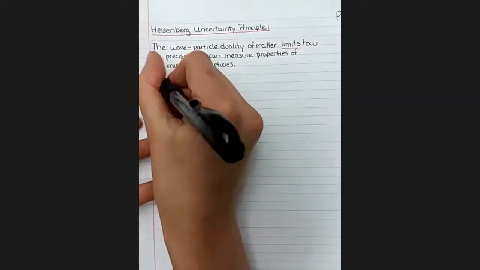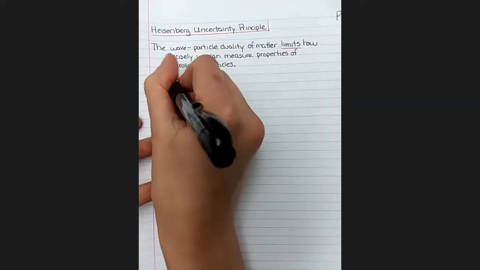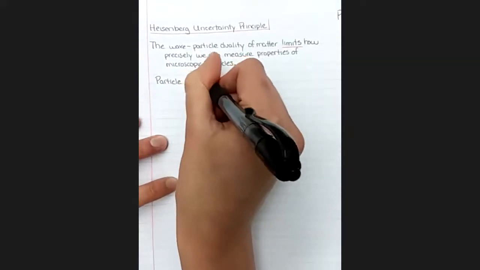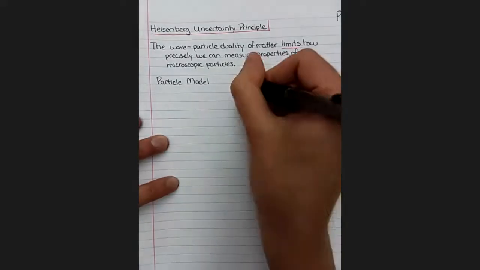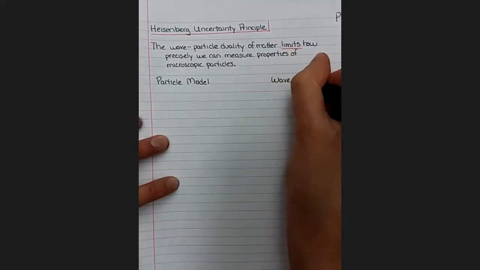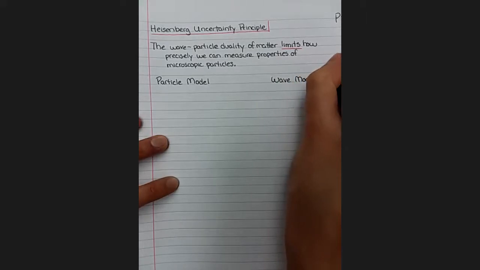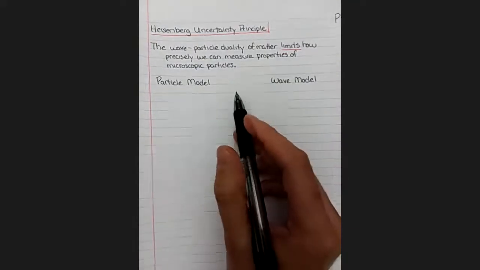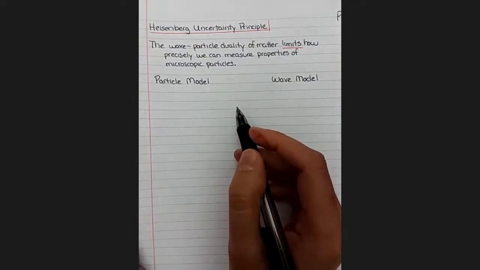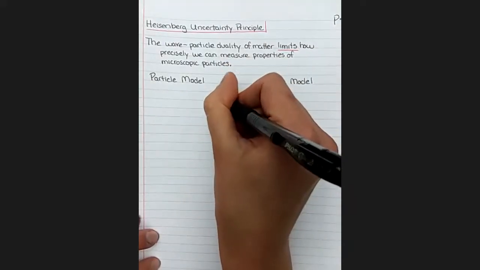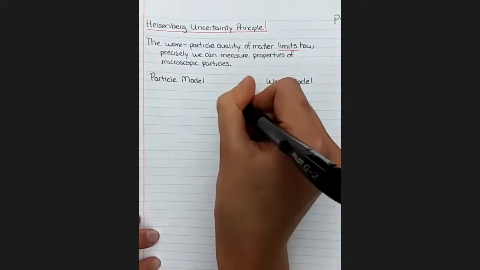Let me show you how this works. We can model an electron as a particle, which is the way we've usually modeled it up until this point. And we can also now model it as a wave using de Broglie's equation for wavelength. And there are certain variables that we're interested in measuring for an electron. For example, we're really interested in finding out the position, where is the electron?